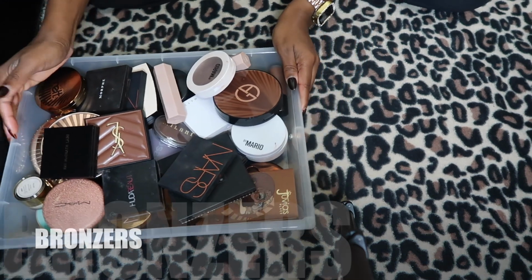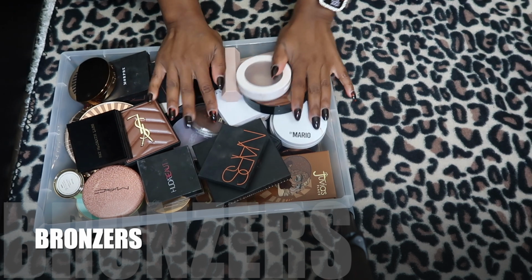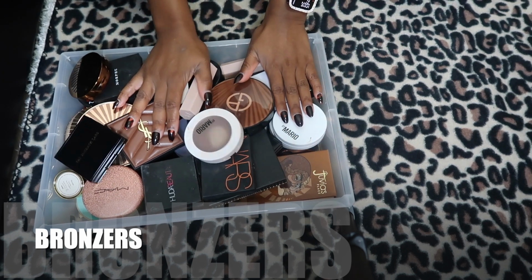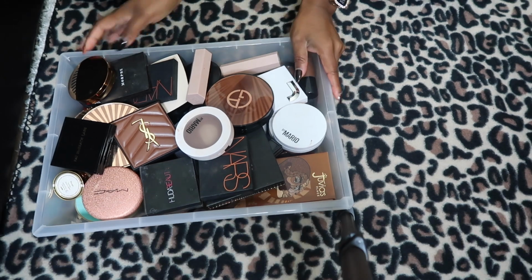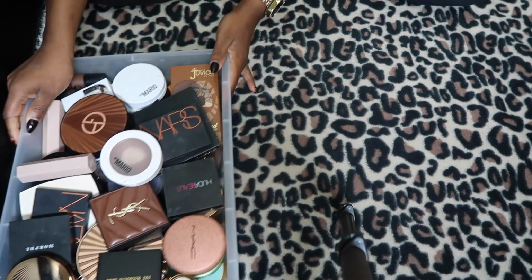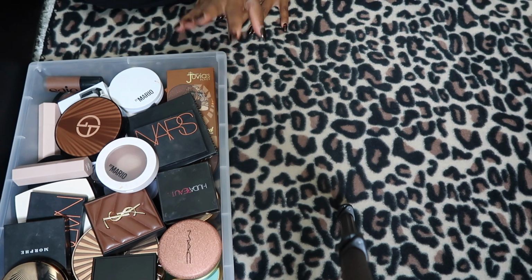Let's take a look. All right, so these are all of my bronzers. I think these, at least I think these are all of them. Oh my God, I'm so ashy. Anyways, so yes, most of my bronzers I really actually love.